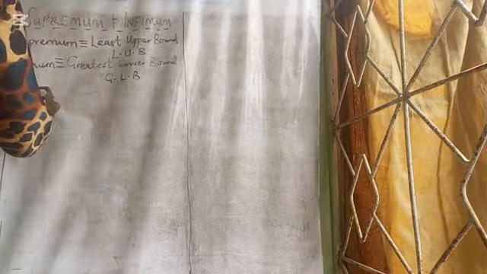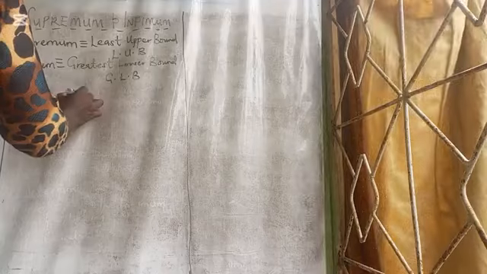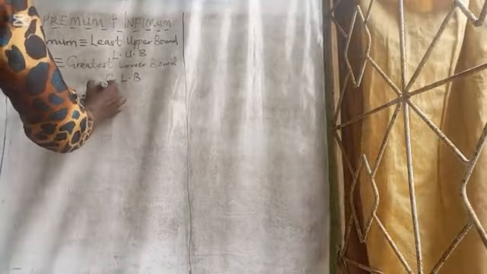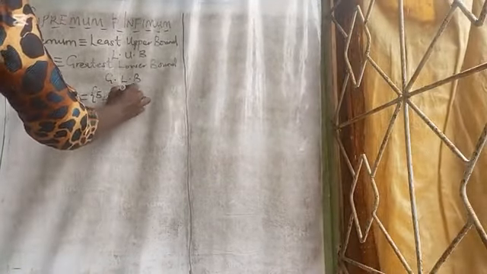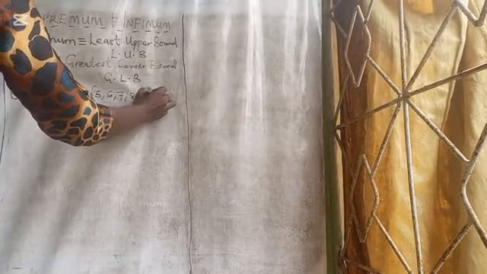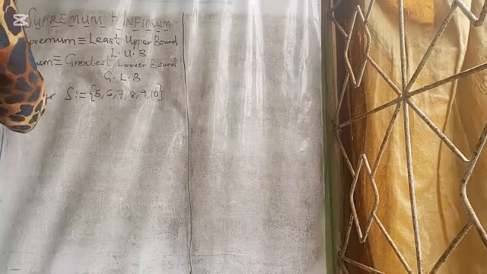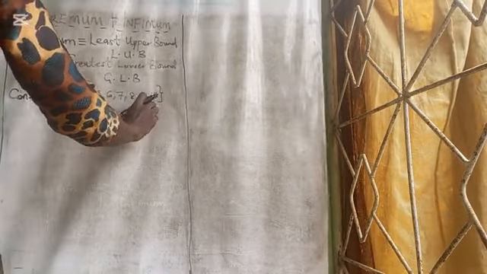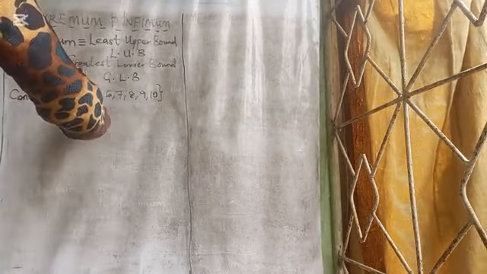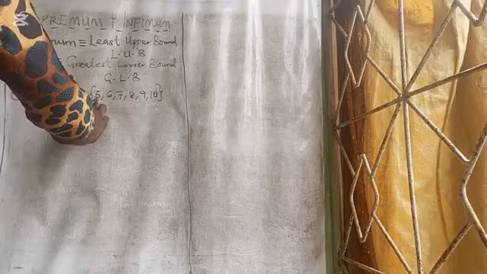Before we go to the definition of supremum and infimum in terms of the sequence, let's look at an example. Consider sequence S defined as such. The greatest number in this set is 10, while the least number is 5.